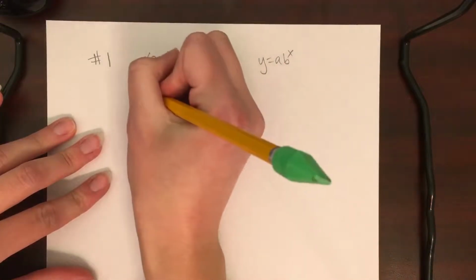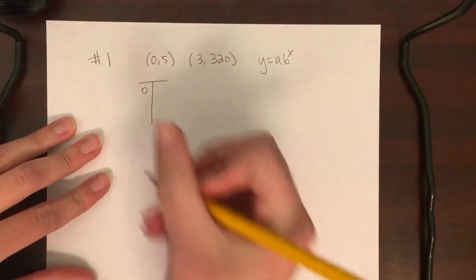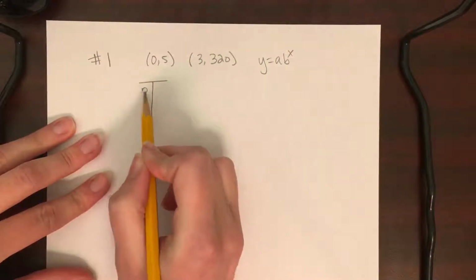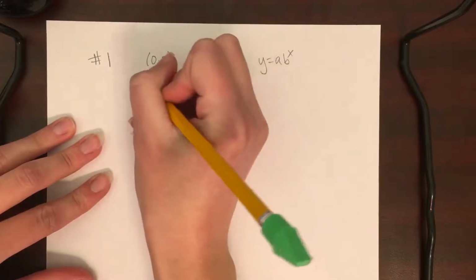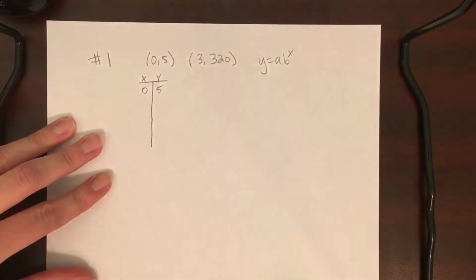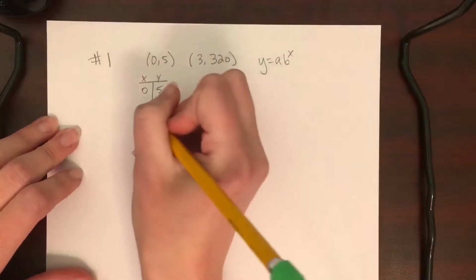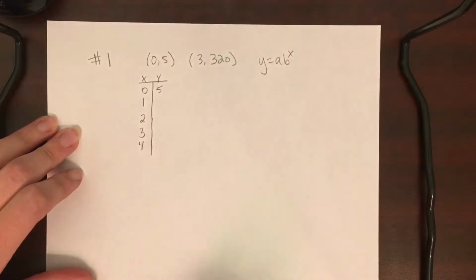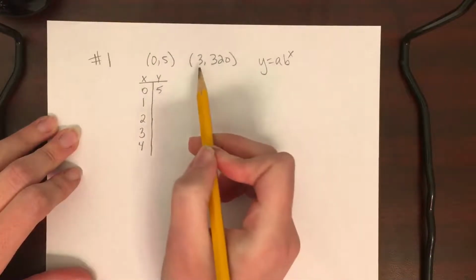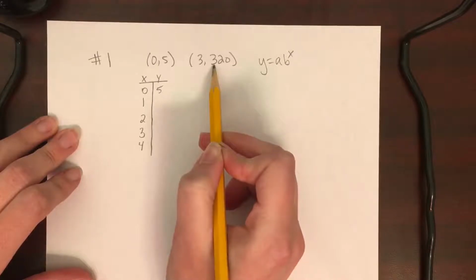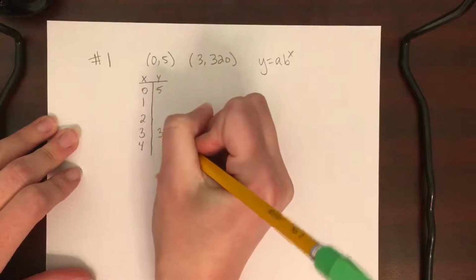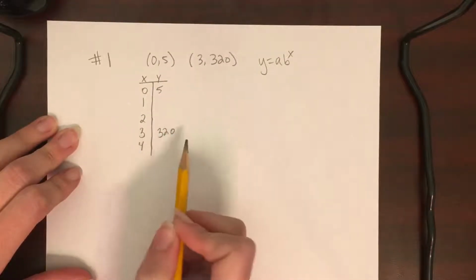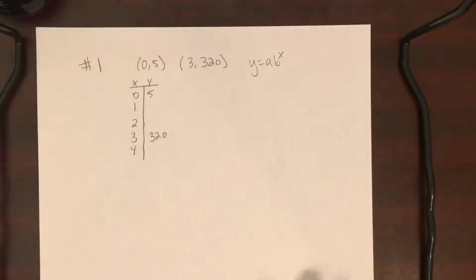So in our table, let's start at 0, and we have a point at 0, so we can fill that in our table. Our x is 0, y is 5, and then let's leave a few spaces in our table, 1, 2, 3, 4, and fill in the other value that we know. Well, the other point is 320, so we'll put the 320 across from x is 3. All right, so we just plugged in the points in our table.